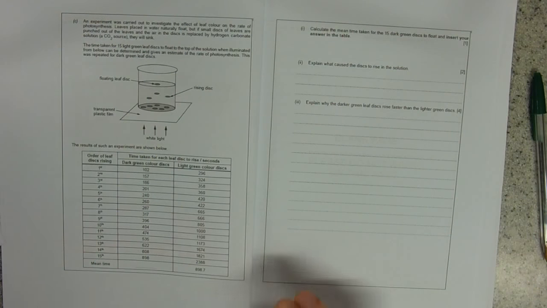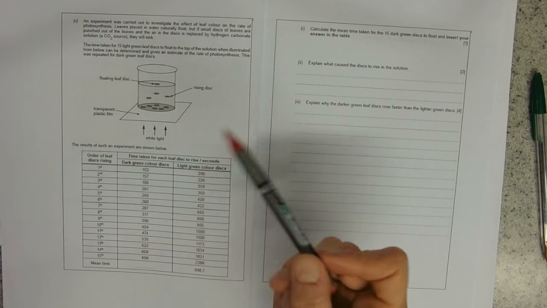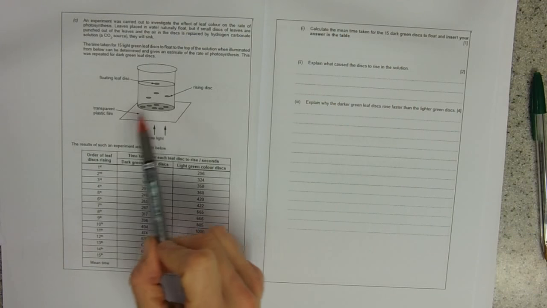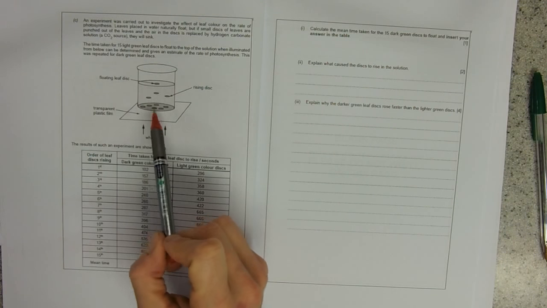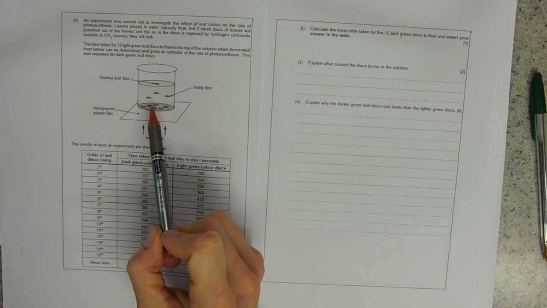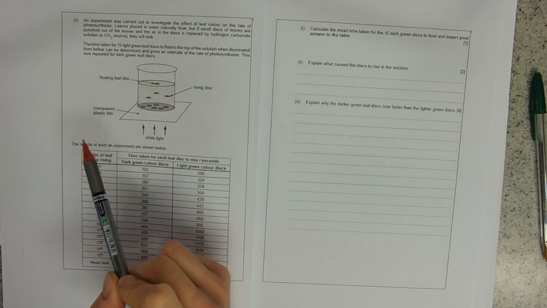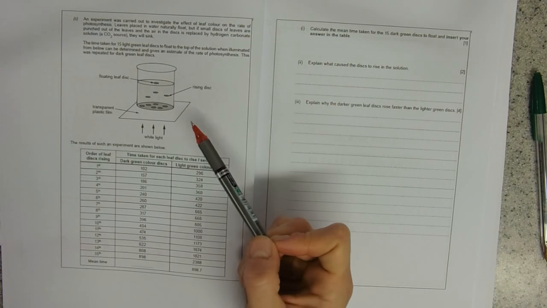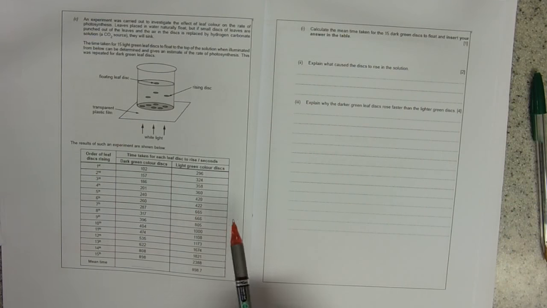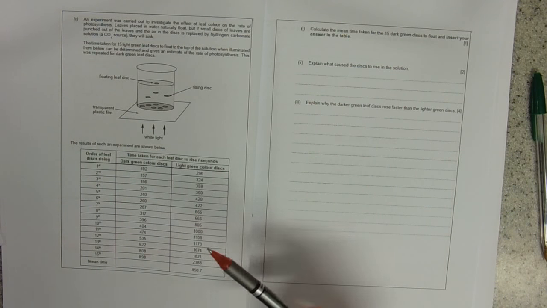Then we've got some data, an experiment. We're shining light on these discs, and so light can get in this, and then for some reason they are starting to rise to the top during the experiment. And we've got some darker green ones and some lighter green ones.